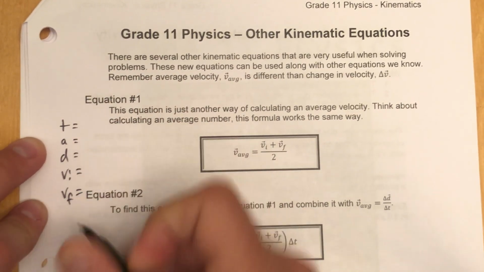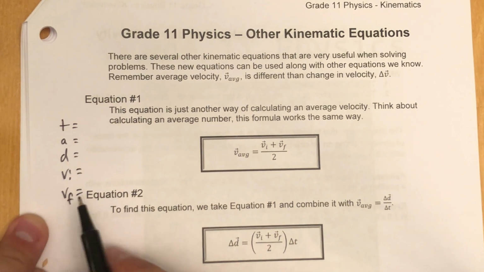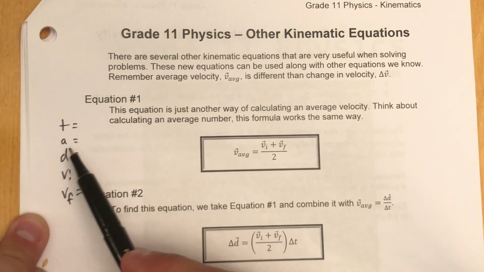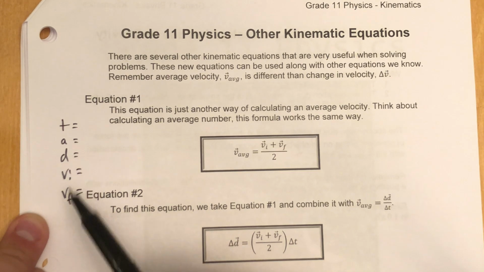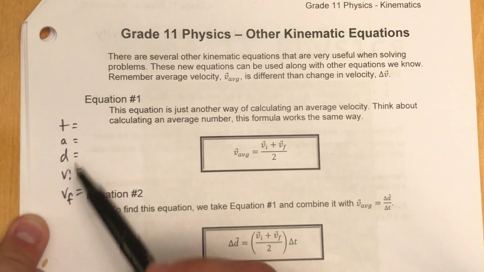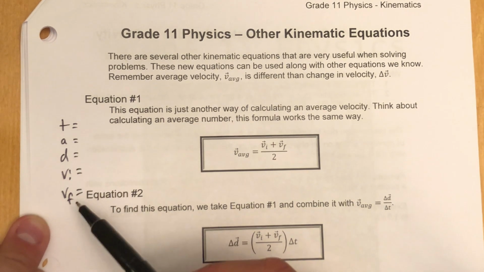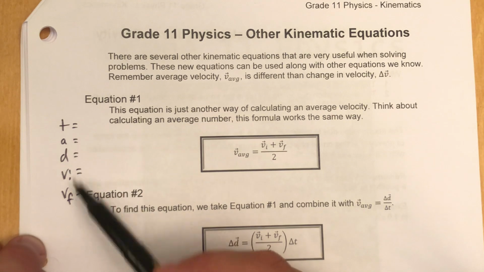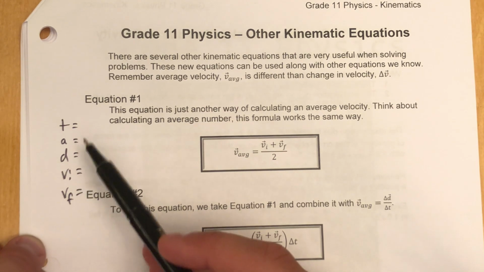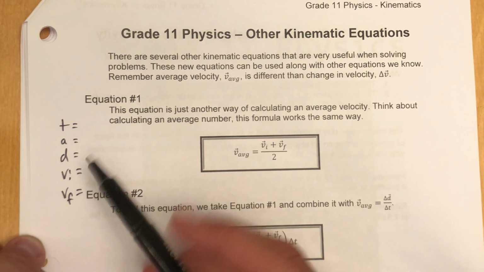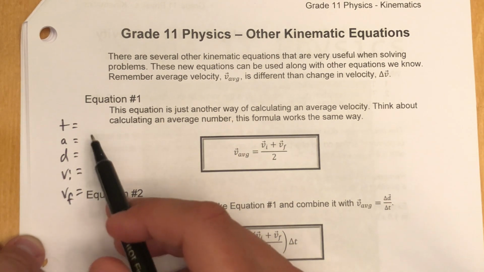It looks kind of like this. I call it TAD VV. It's what is the time, what is the acceleration, what is our displacement, what is our initial velocity, and what is the final velocity. These are the types of questions to ask. Often in a question, 3 of these will be given or can be easily found right away, and then you'll be looking for the 4th unknown value. And often the 5th one is not even given.